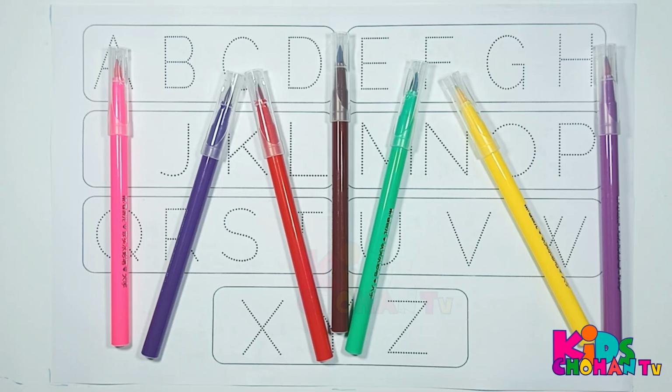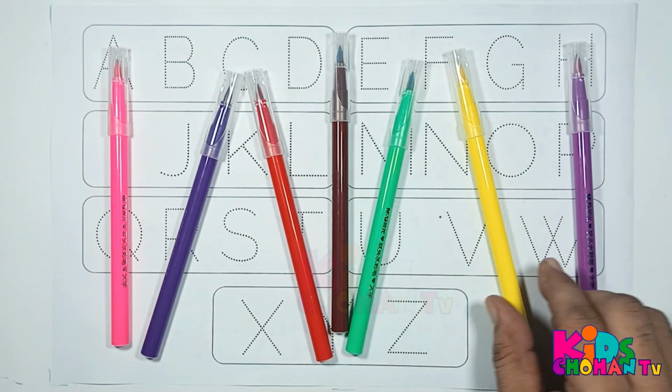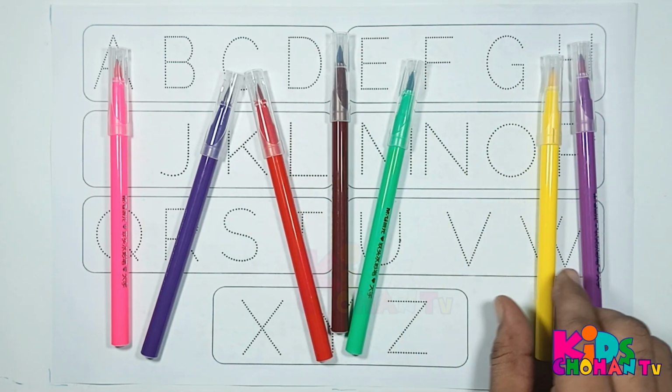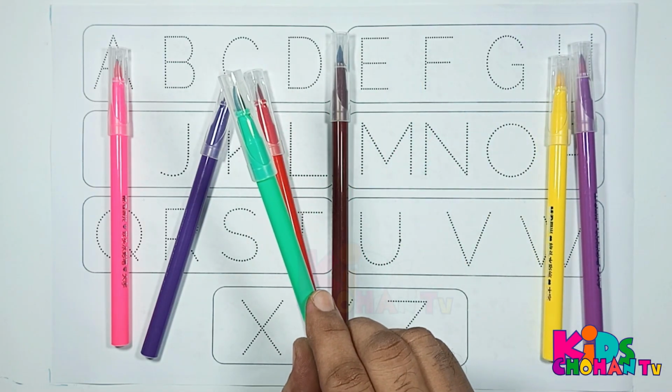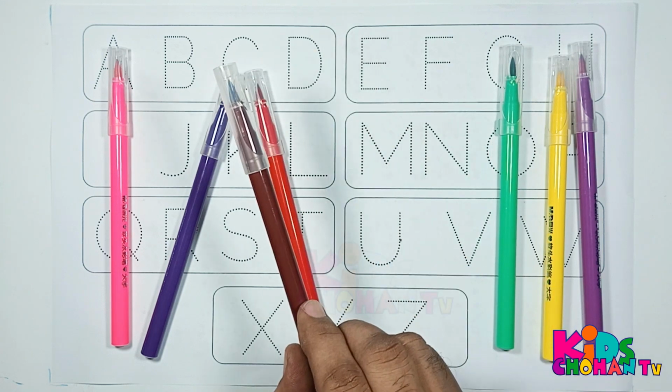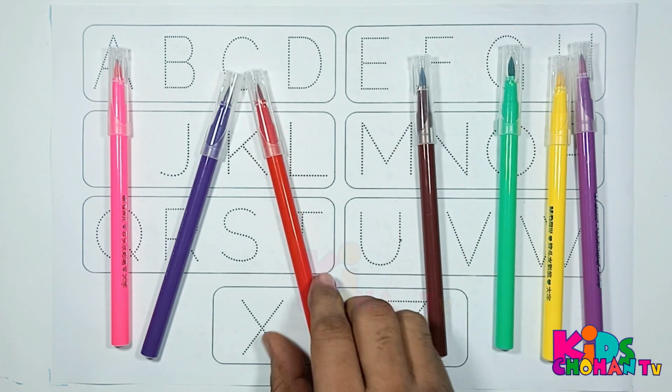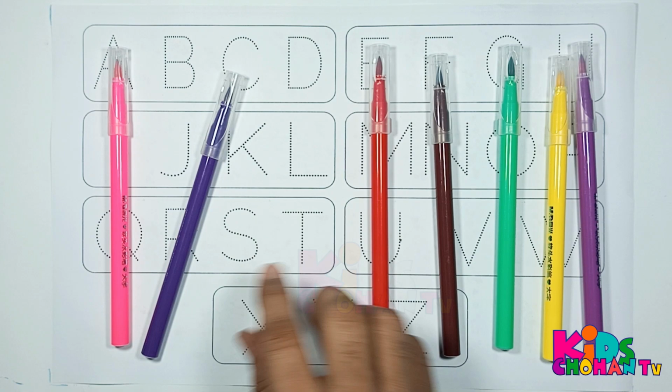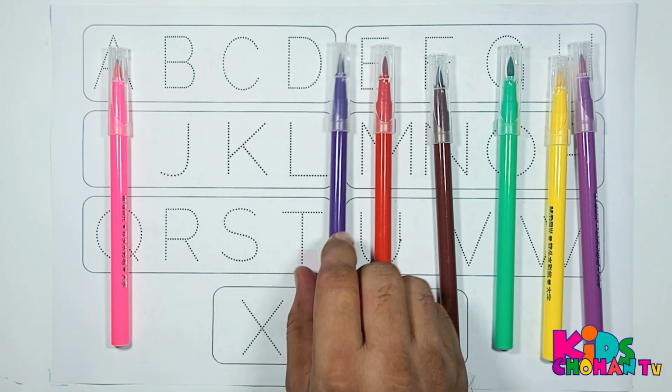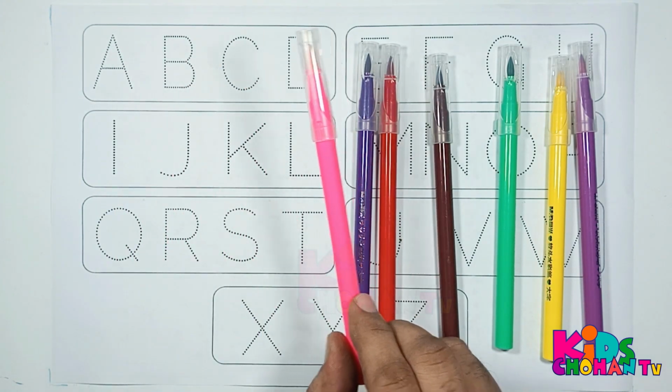Watercolors. Let's learn color names. Purple color, yellow color, light green color, brown color, red color, violet color, pink color.